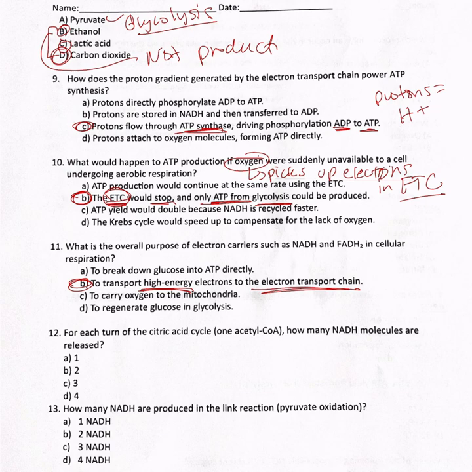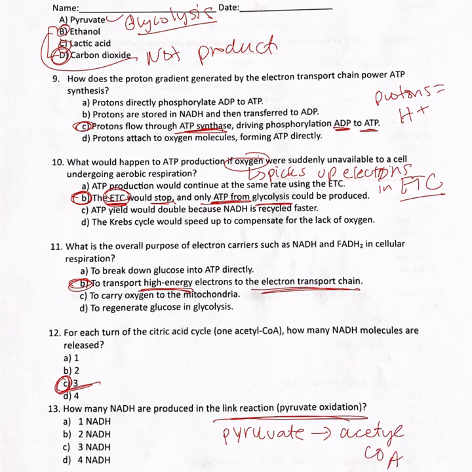It would be 3. So make sure you look at the cycle. How many NADH are produced in just the link reaction? When pyruvate is changed to acetyl-CoA, that is going to be 1 NADH.